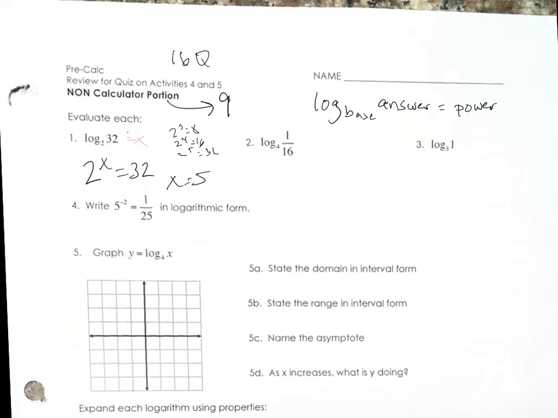So for problem number 2, 4 to the what power is equal to 1 over 16. Well, we can make that 16 1 over 4 squared. To lift this up out of the denominator, you make your exponent negative. So 4 to the x is equal to 4 to the negative 2. So you can see x equals negative 2.